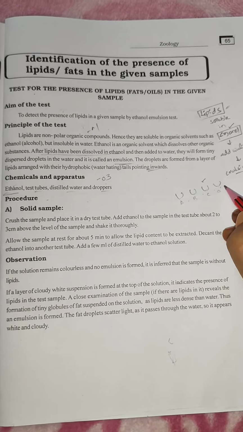Principle: the lipid is a non-polar compound, so it is soluble in organic solvents, that is ethanol. So we can mix the sample with ethanol and dissolve it, and then we can add water. Then the mixture will give an emulsion. A drop-like white color emulsion appears. That sample shows the presence of lipid. If not, the remaining samples cannot give any type of emulsion on adding ethanol to the sample. So by the emulsion we can identify it.